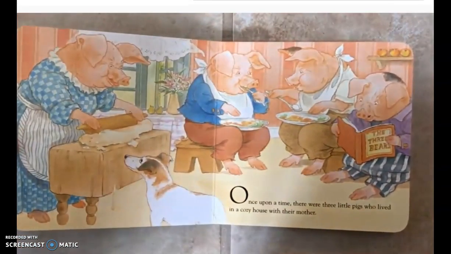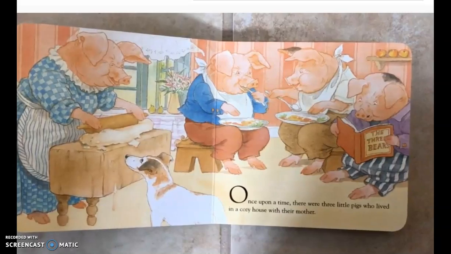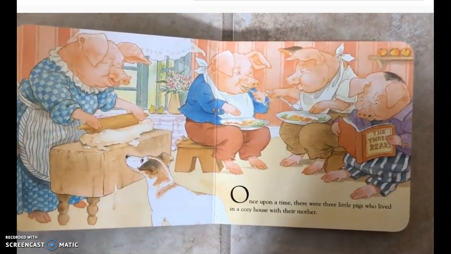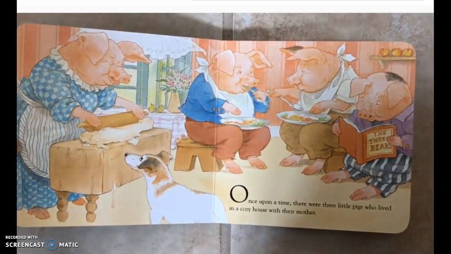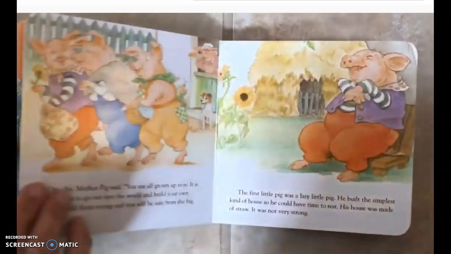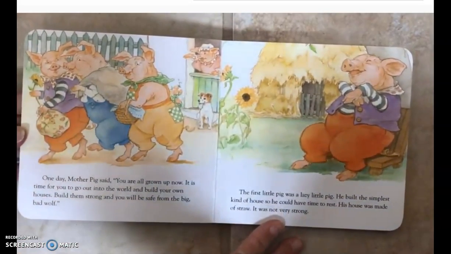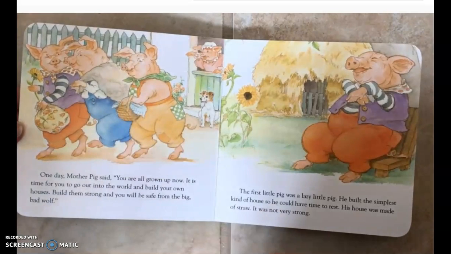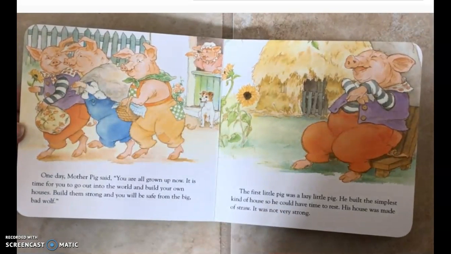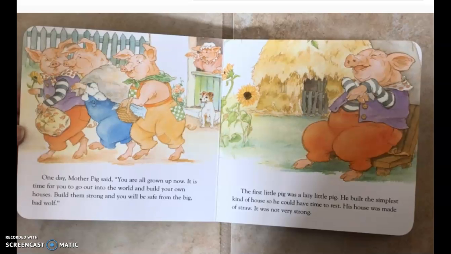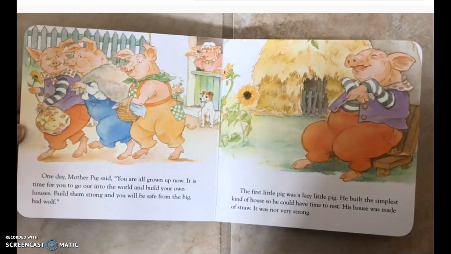Once upon a time, there were three little pigs who lived in a cozy house with their mother. I'm holding up my story stone all over the place. Mother, 1, 2, 3 little pigs. One day, Mother Pig said, "You are all grown up now. It is time for you to get out into the world and build your own houses. Build them strong and you will be safe from the big bad wolf." The first little pig was a lazy little pig.